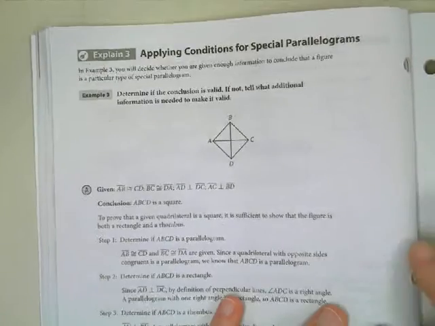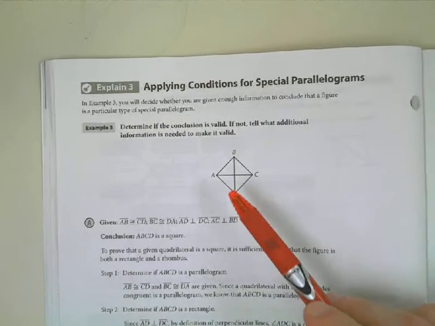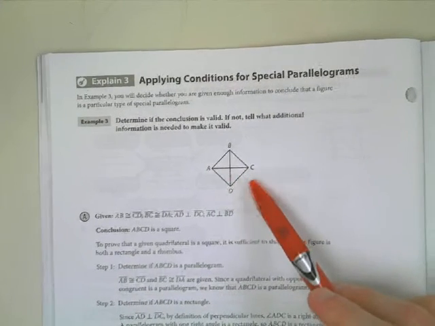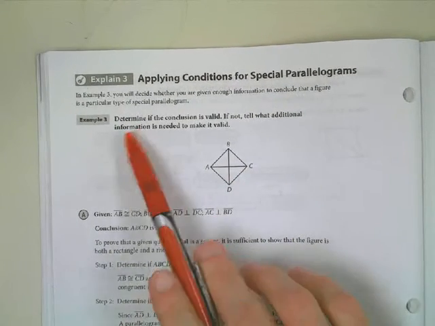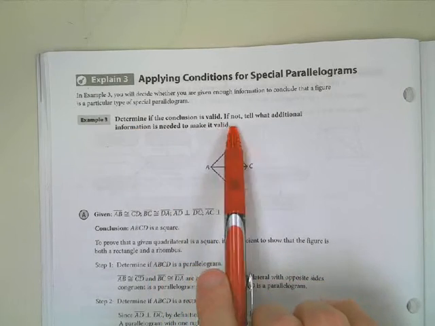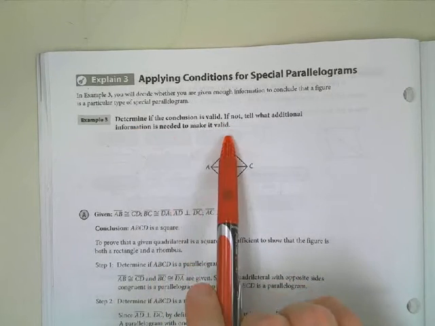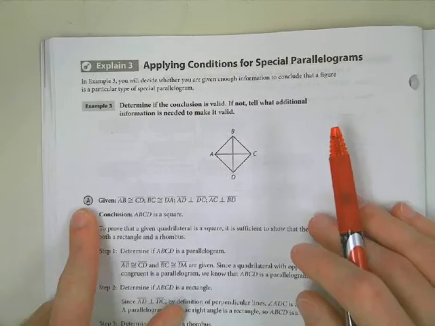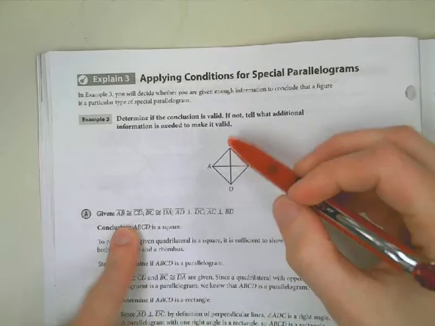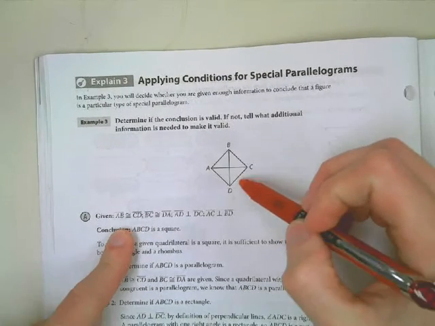So, looking at the next page here on page 464, we're going to apply these conditions. We want to determine if the conclusion is valid. If not, tell what additional information is needed to make it valid. So in letter A, we're given that AB is congruent to CD.